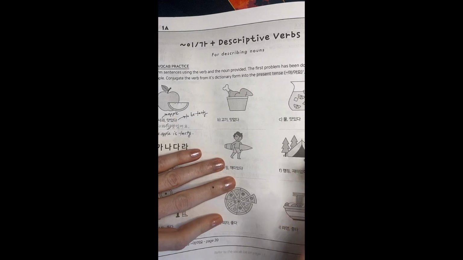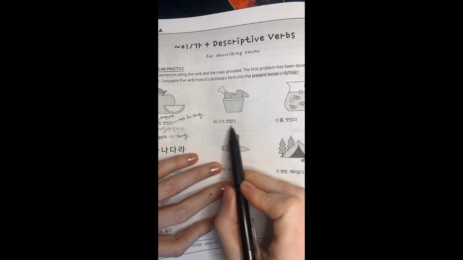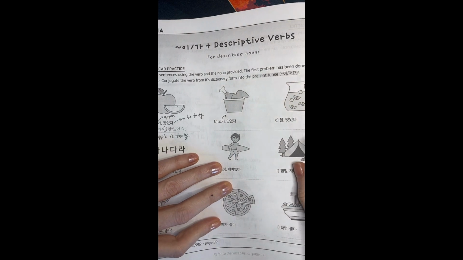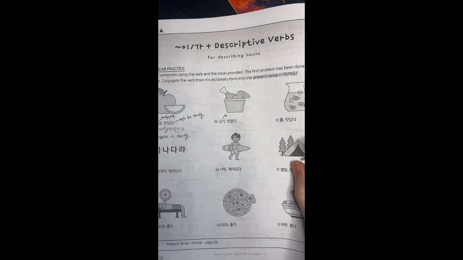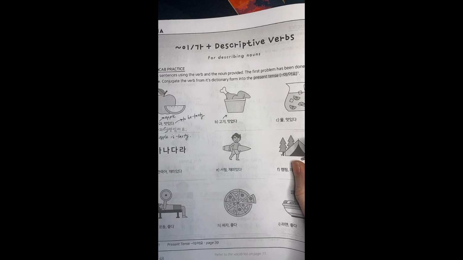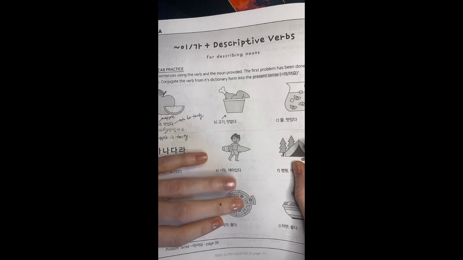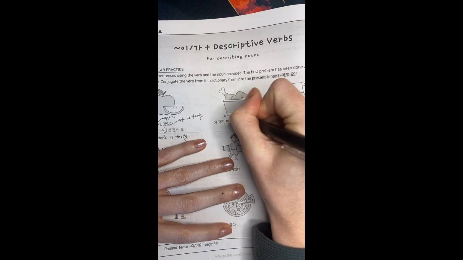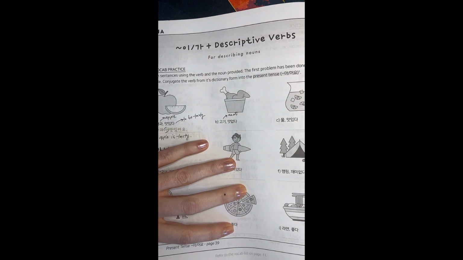Okay, let's look at another example. Here we have the noun 고기 and we have 맛없다. So, first question, does anyone know what this noun 고기 means in English? Someone probably knows. The picture is a good hint. Fried chicken. It could be fried chicken. More generally, it's just meat. 고기 is meat, but it's kind of a broad category that could be a lot of different things.